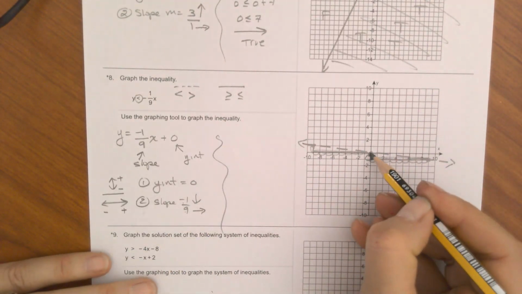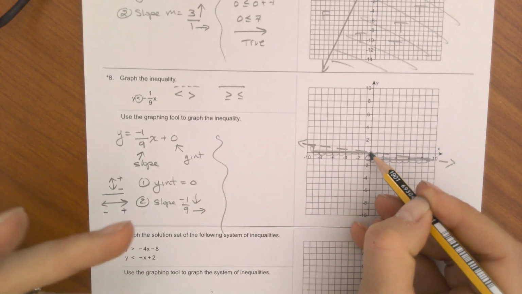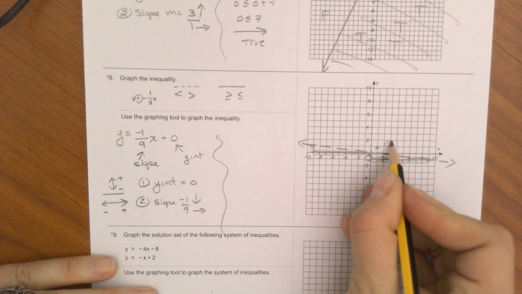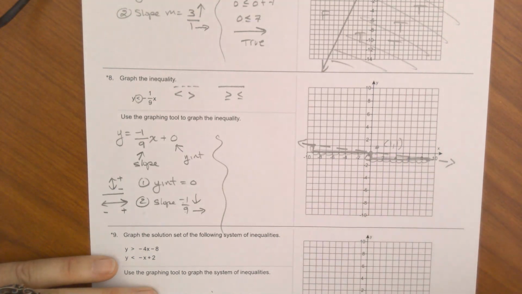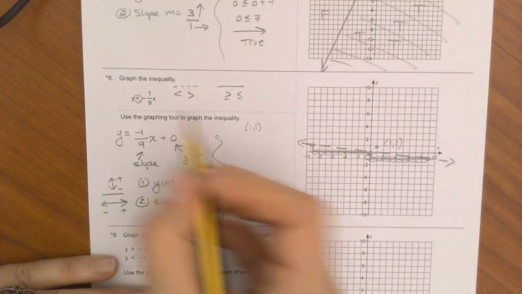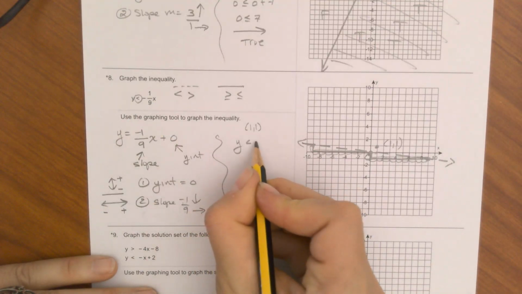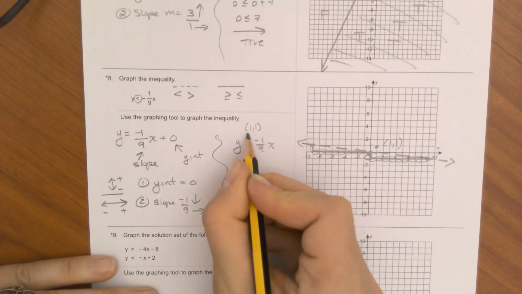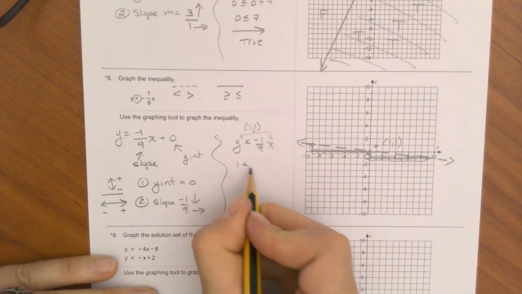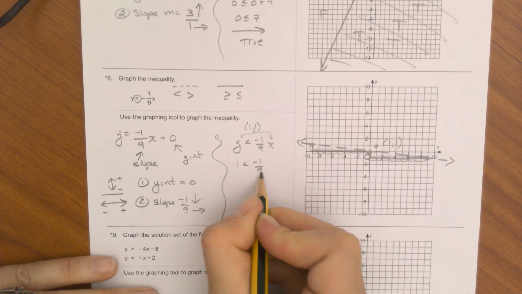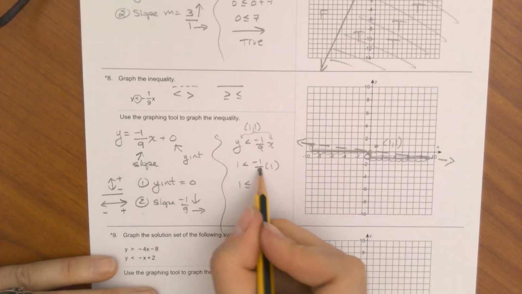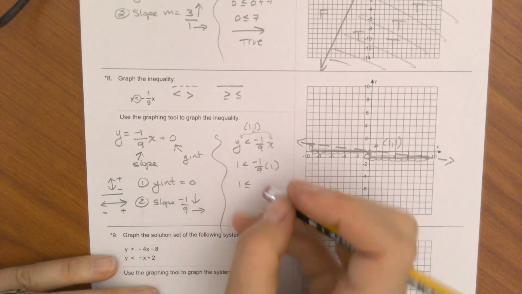Normally I'd pick 0, 0 because that's the easiest point, but I can't because it's on the line. So let's pick the next easiest one, which is 1, 1. You can pick any point you want, but 1, 1 is nice. And I'm going to substitute it into this inequality. So x is 1, y is 1, so y is less than. What's anything times 1? The same thing. Okay.